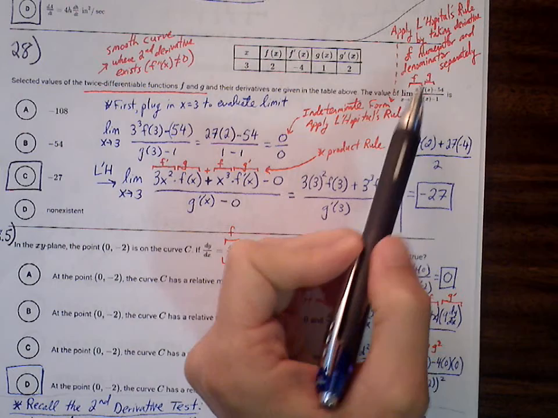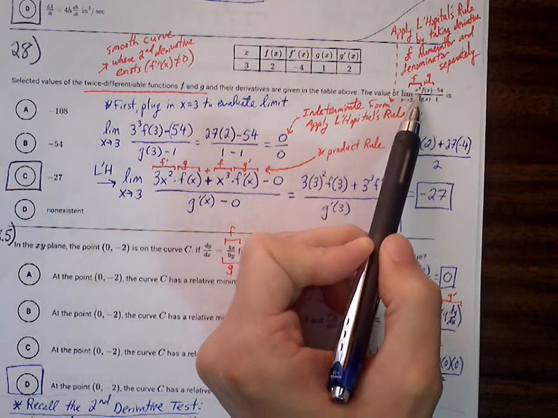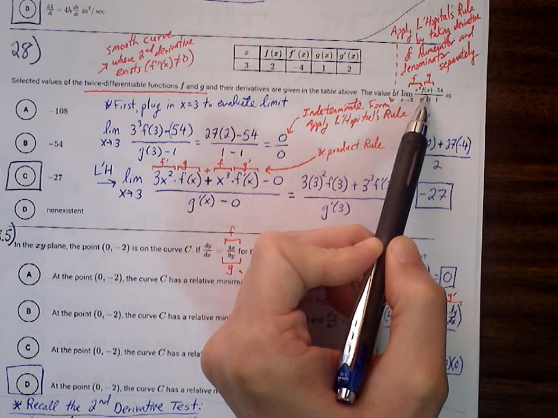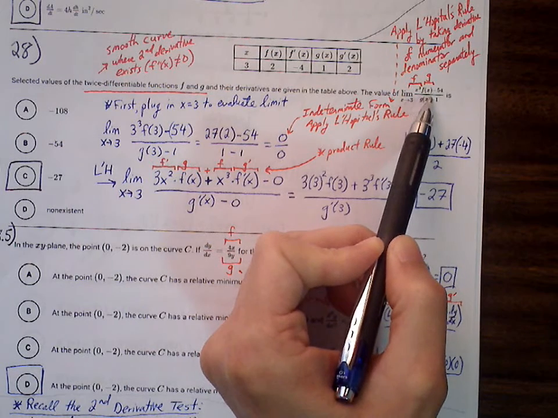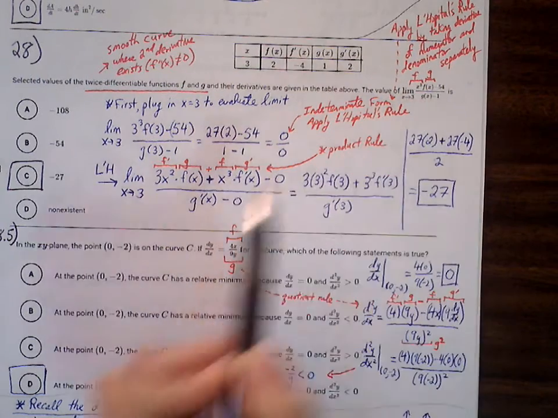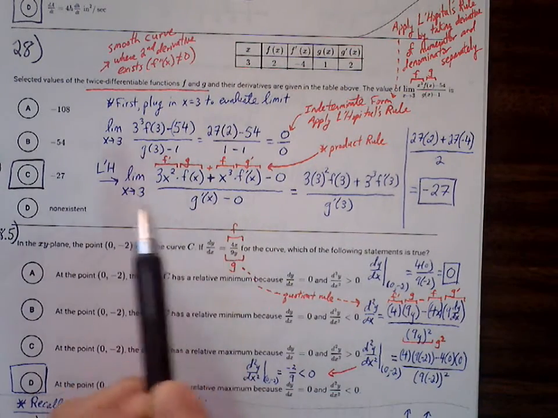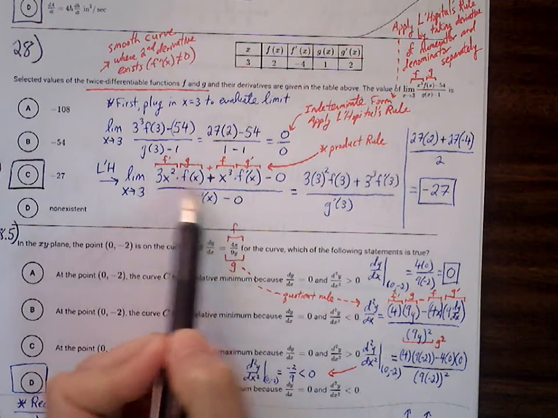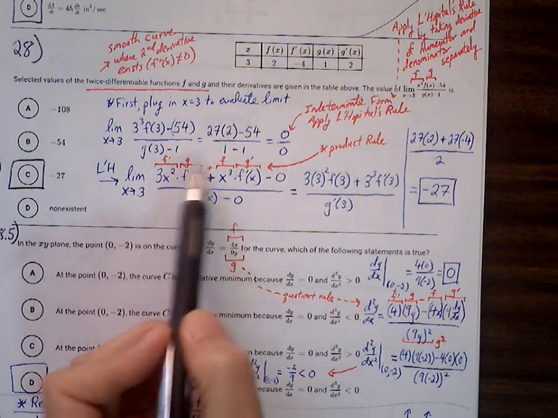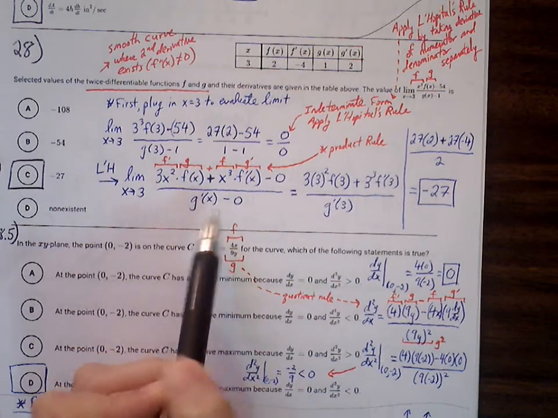So if we want to find the derivative of this numerator expression, we see two variables multiplied together. We've got to go through product rule. So f prime g plus f g prime. 54 will go to 0. And then in the denominator, g of x becomes g prime. 1 goes to 0. So now we have our results applied after we've taken L'Hopital's rule.